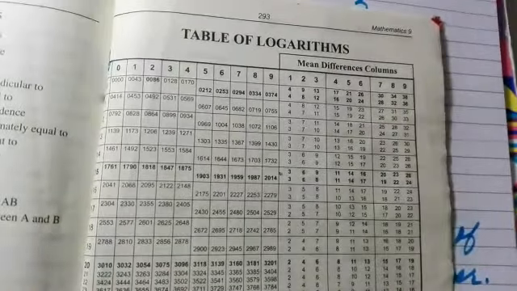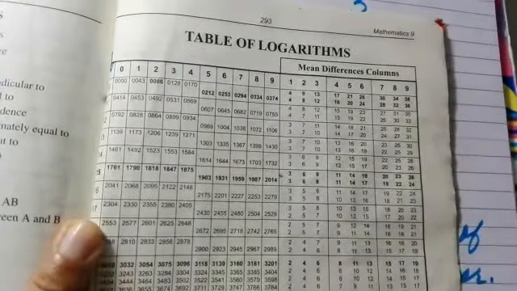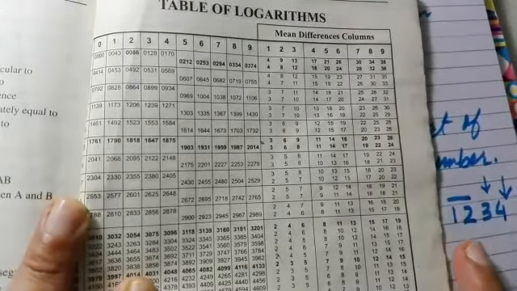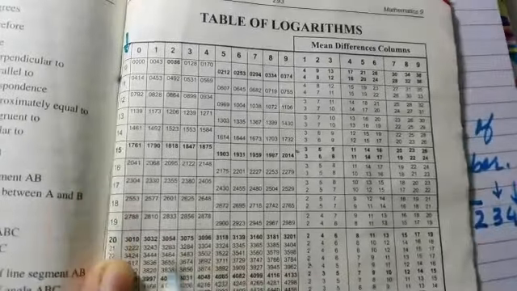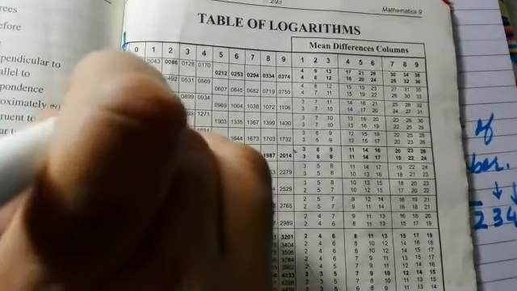Okay. So how to start? First of all, you have to search for the number 12 in this column. So where there is 12, you can see that this is written as 12.